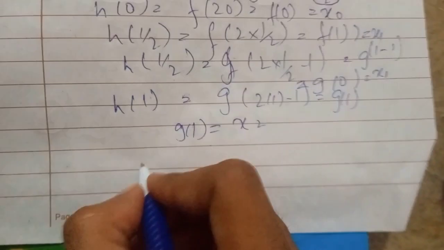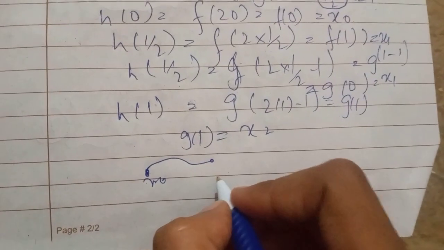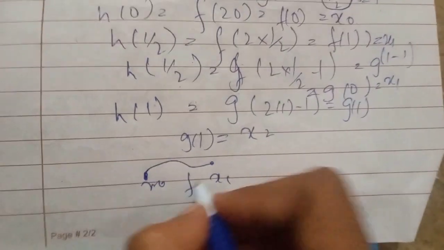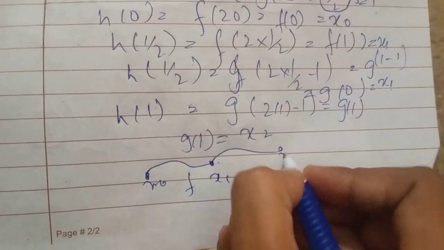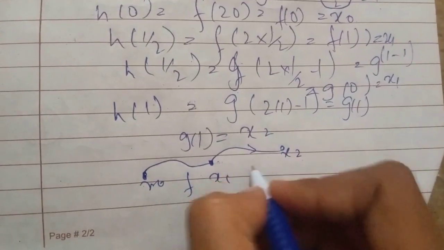This means that starting from x0 to x1 there is a path f, and from x1 to x2 there is a path g.